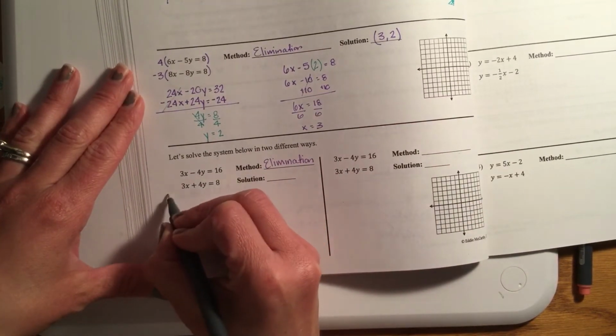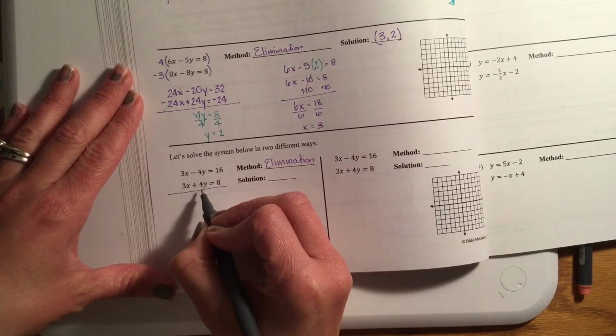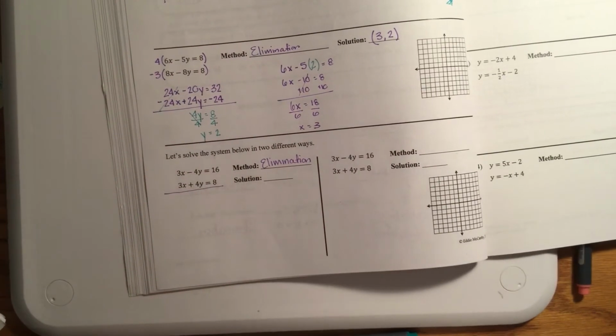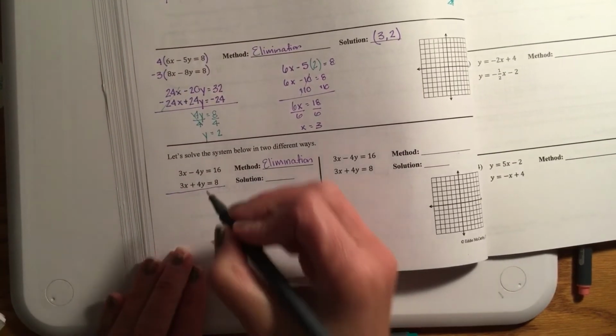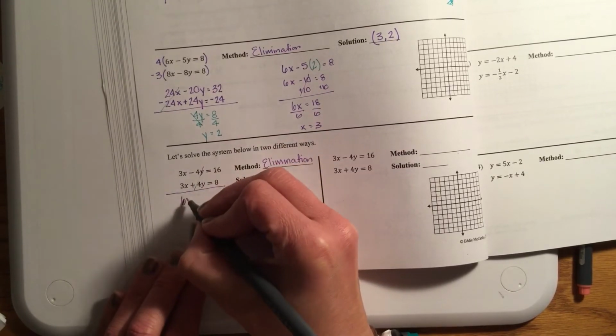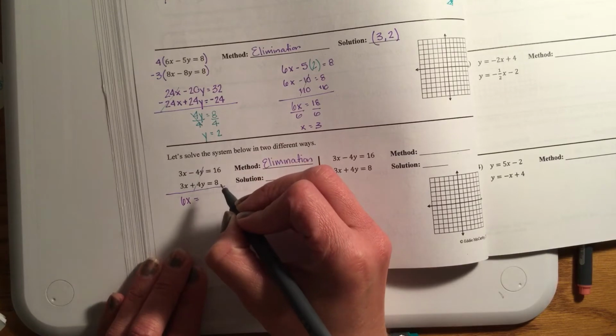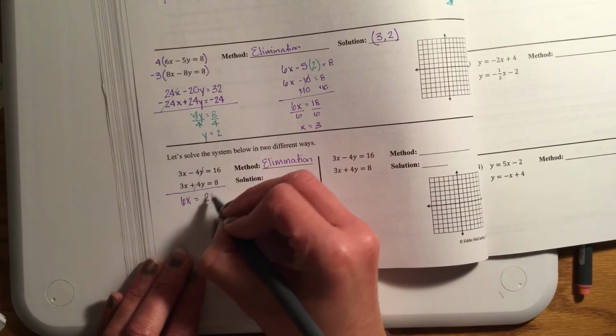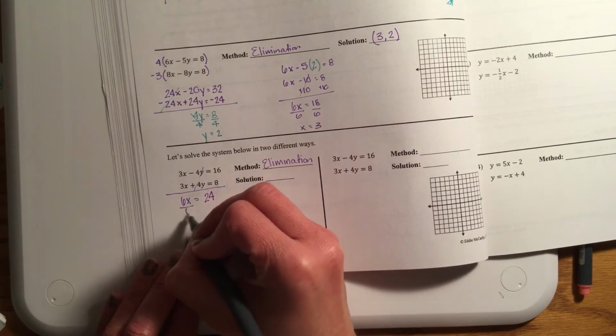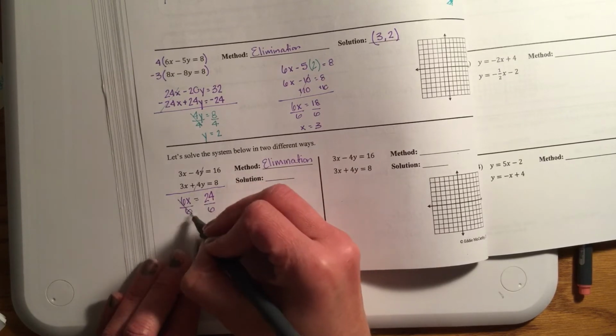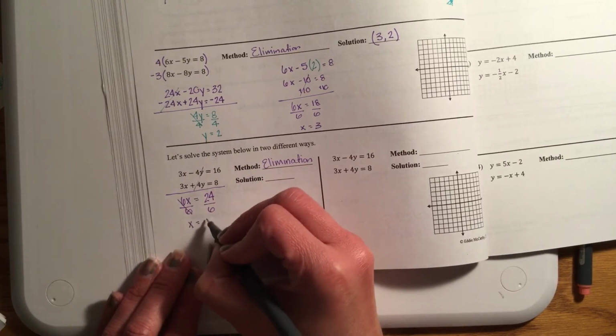Right away, my 4's would cancel. And these would cancel out, and I'd get 6x equals 16, and 8 would be 24. Divide both by 6. X equals 4.